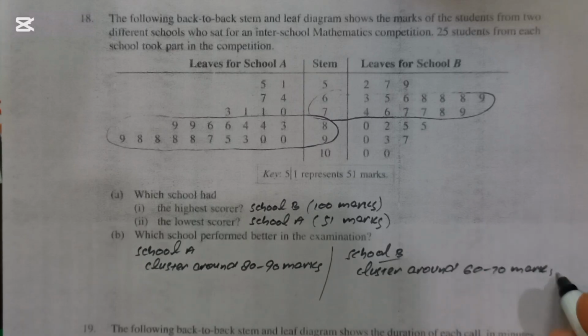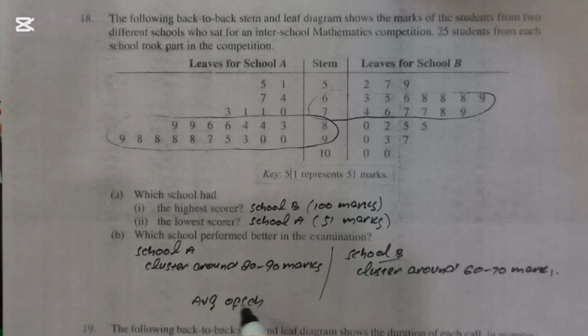So it means the average of school A is better than B. So school A performed better.